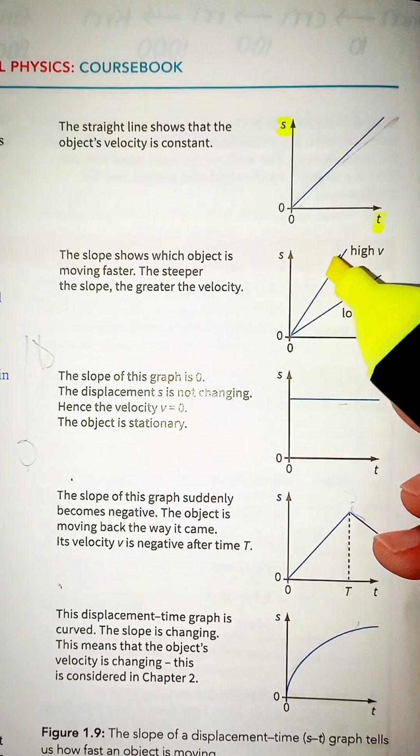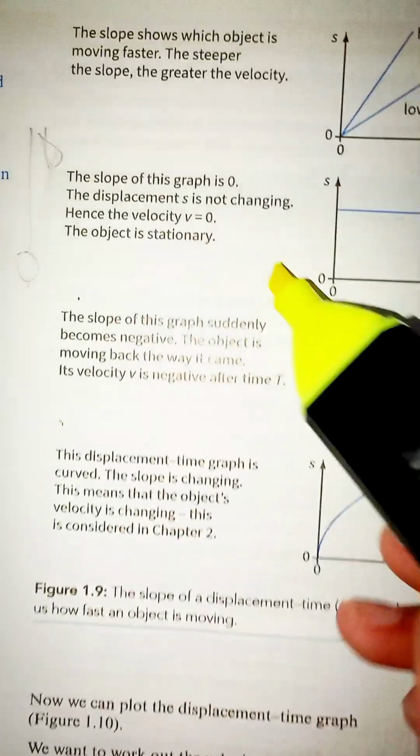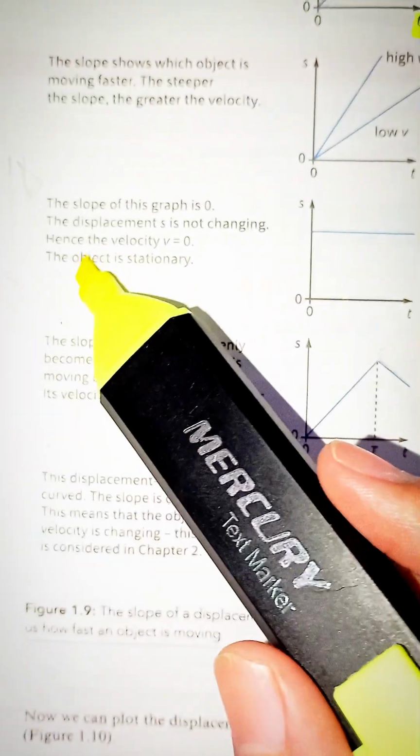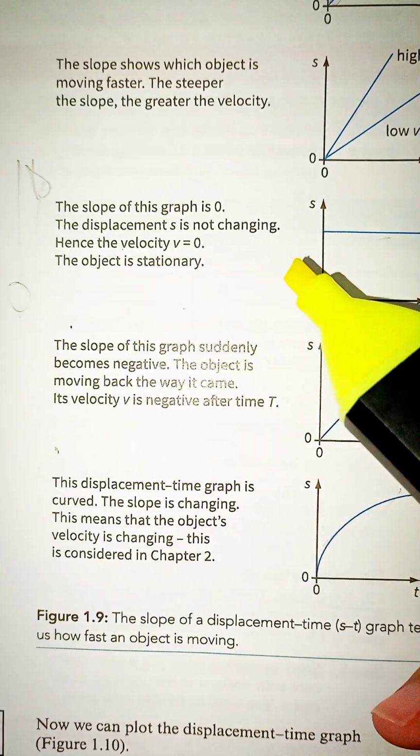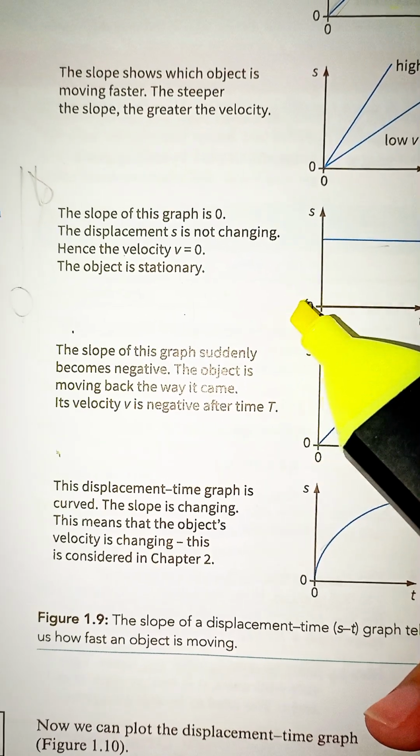This is because, as we increase the time, the displacement is not changing. There is no displacement. The object is at rest at a particular place, and you can say that there is no velocity.